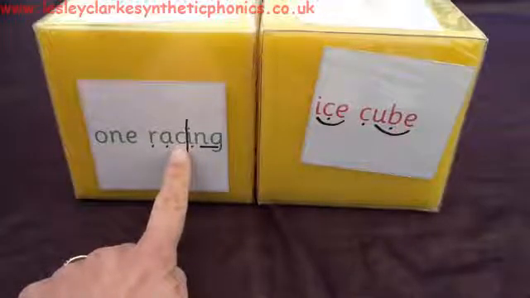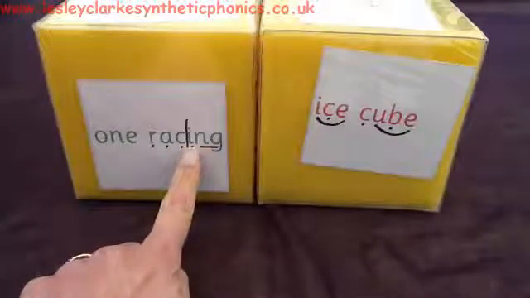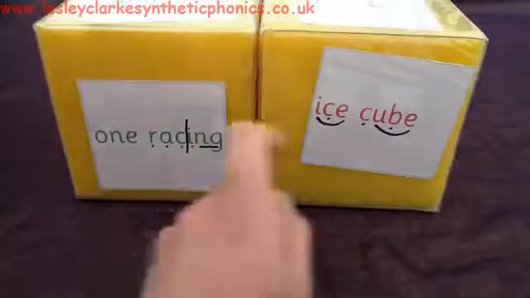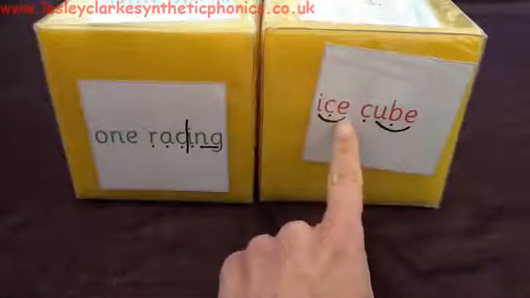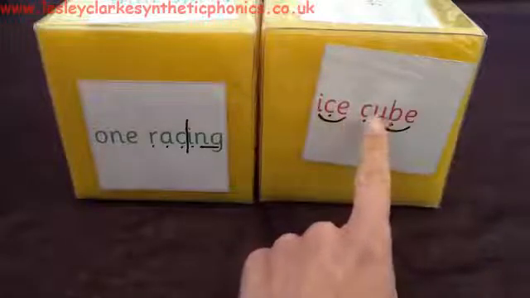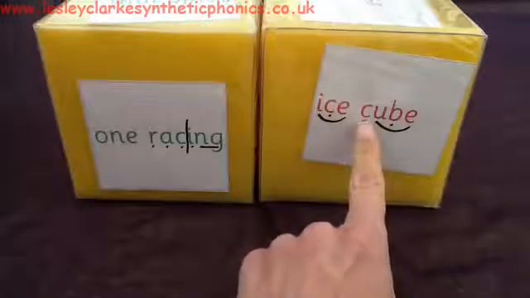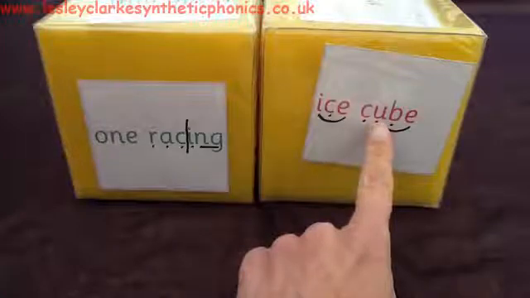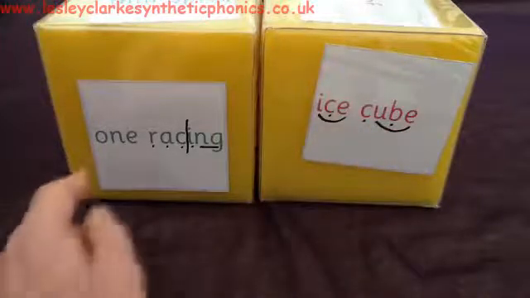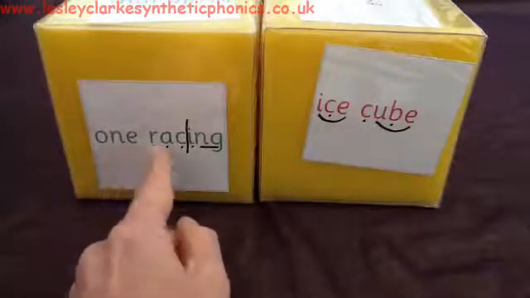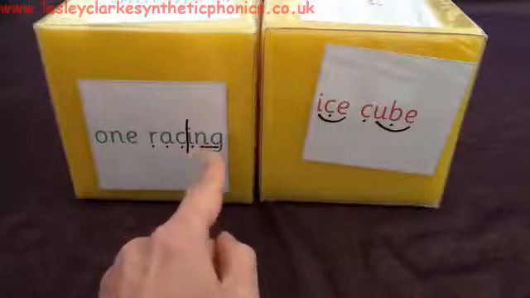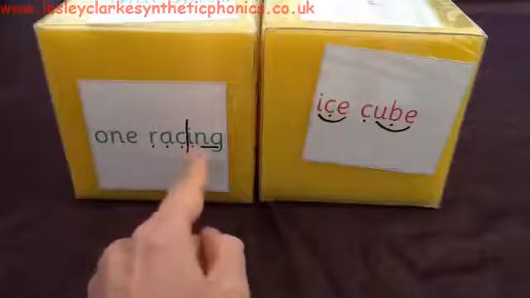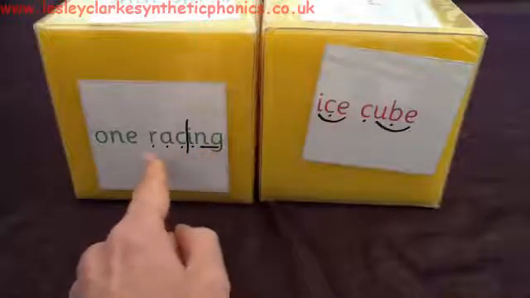C says S before E, I, Y. And over here... C says S before E, I, Y. And this one? C says S before E, I, Y. You have a try at reading them then. You might need to try that one again.